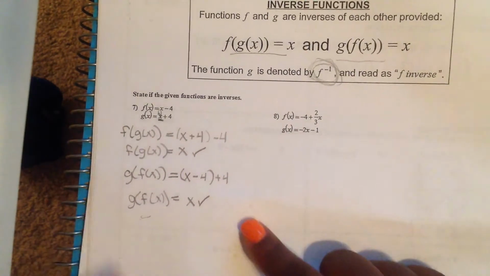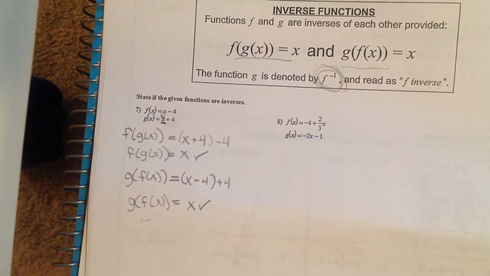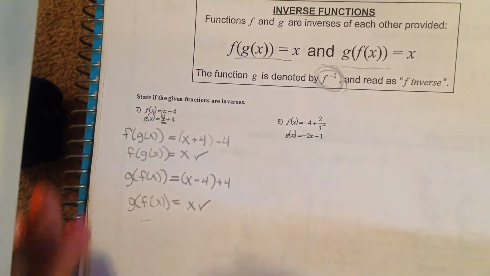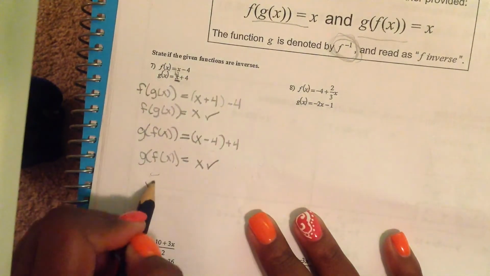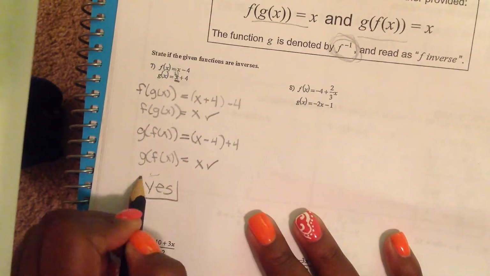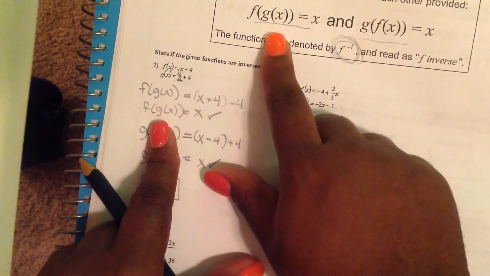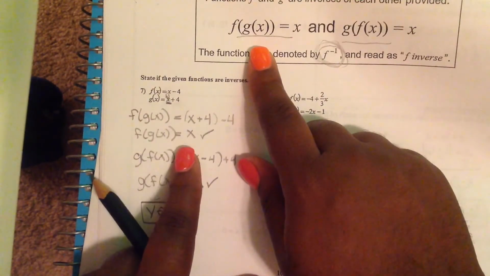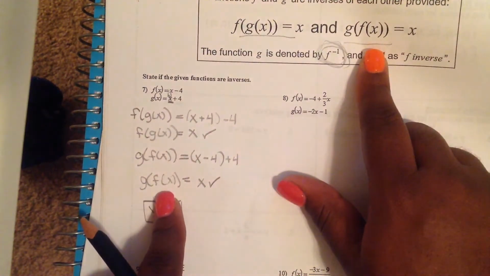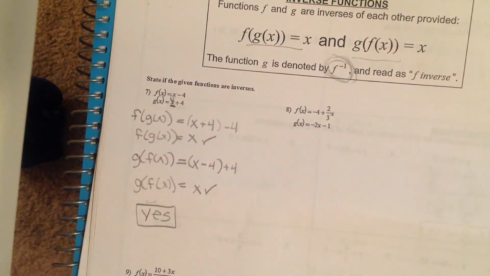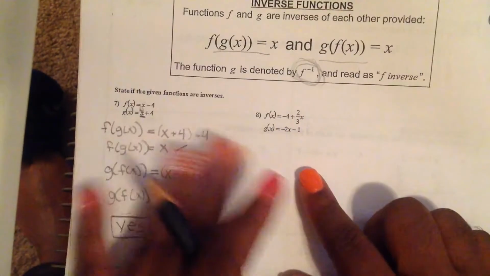So our second condition is met. Once we meet both conditions, to state if the given functions are inverses: yes, they are inverses. They're inverses because we ended up with f of g of x being x, and we ended up with g of f of x being x. Okay, I'm going to do one more example of this one.